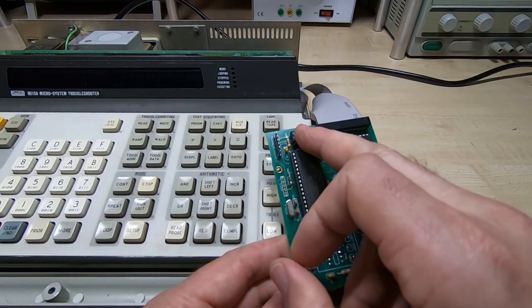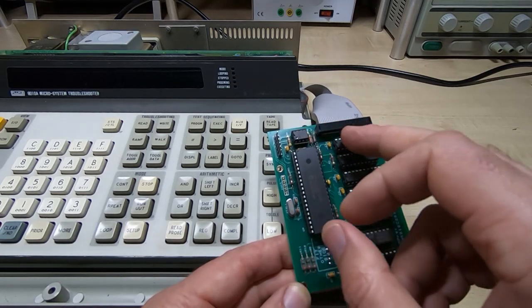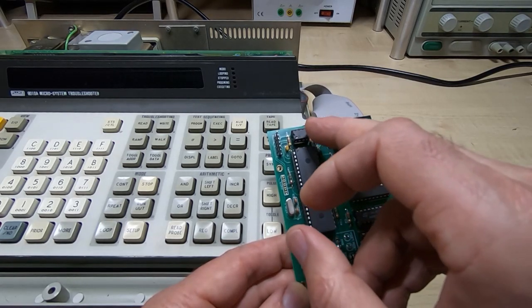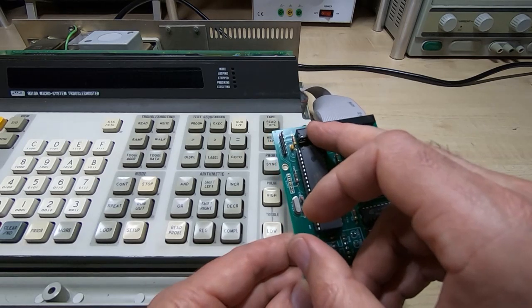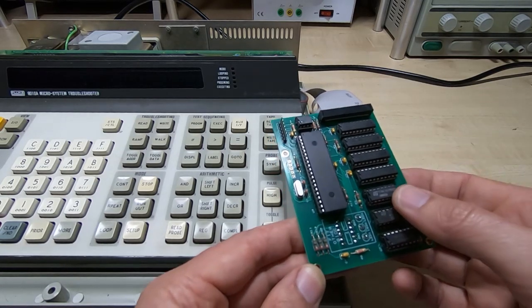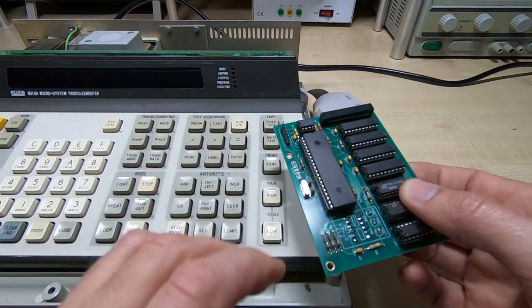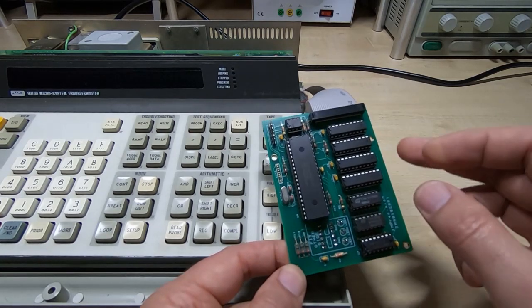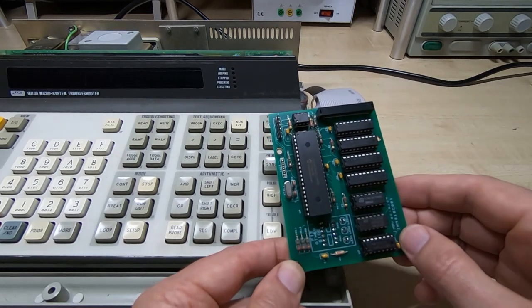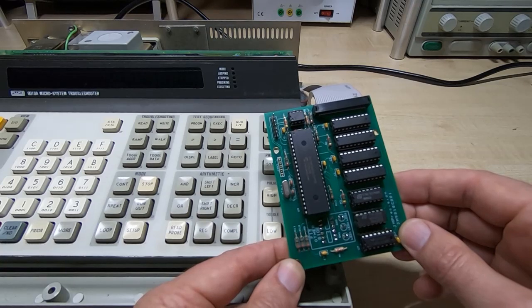That's not a good way to use these, and I thought I'd explain in this video why that's not the right way to use these and why I've changed it. So I'll get the Fluke out of the way and just briefly explain what the advantages are for changing the addressing mode on the EEPROM.